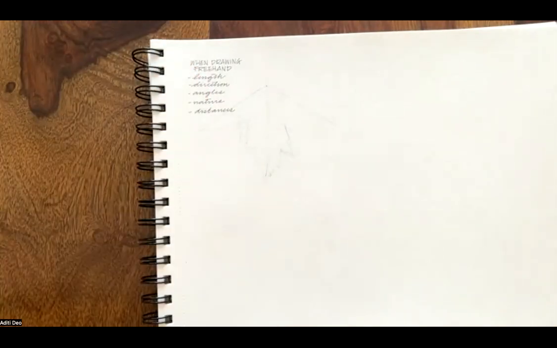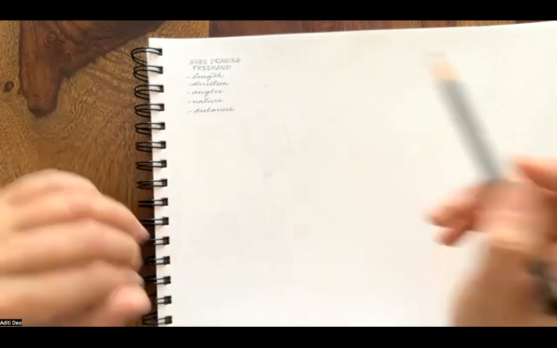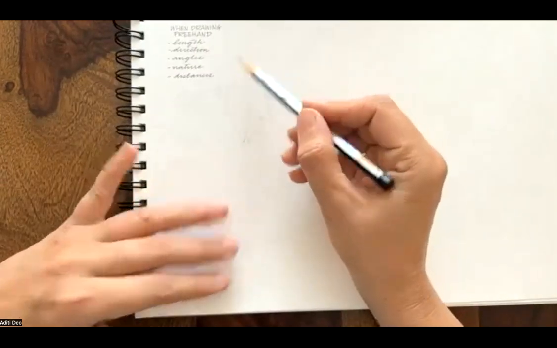I've gone and written too close to here. So I am going to have to paint over this. I don't know why. All right, never mind.